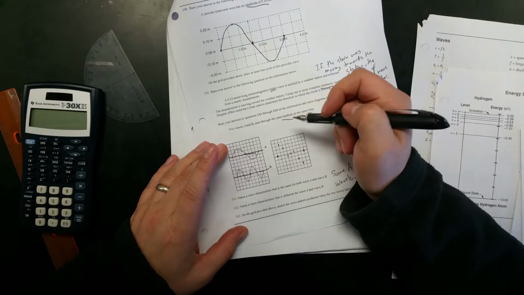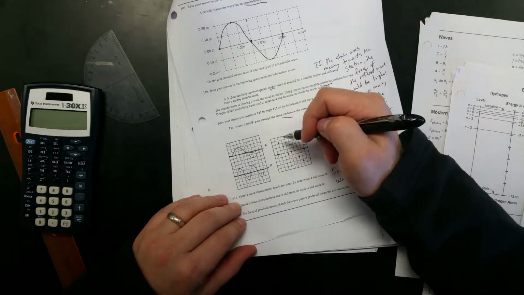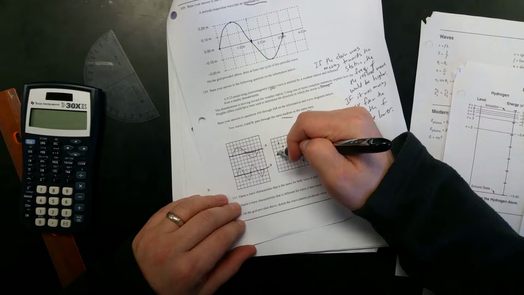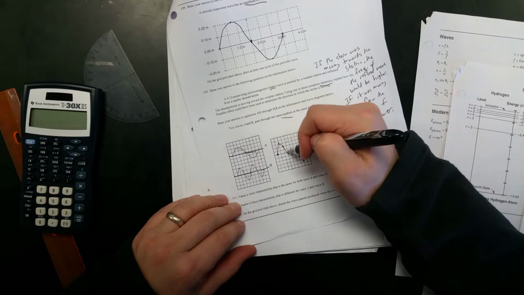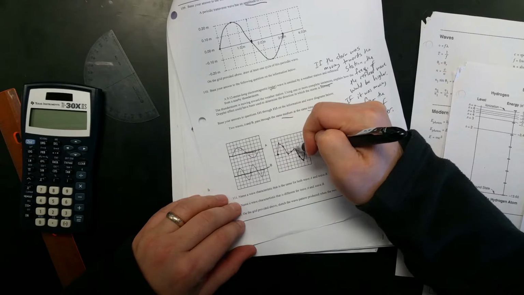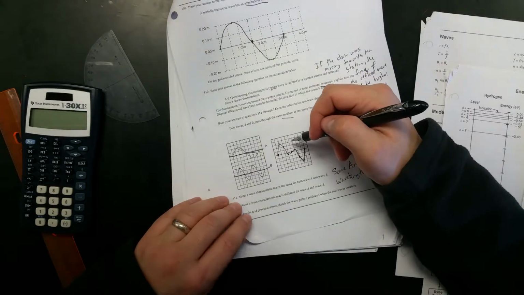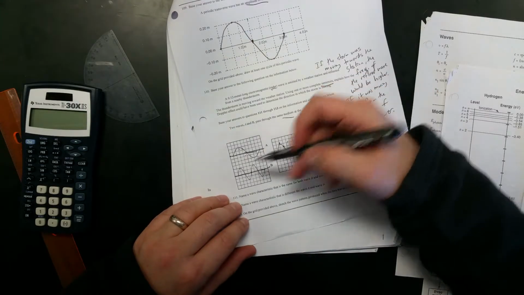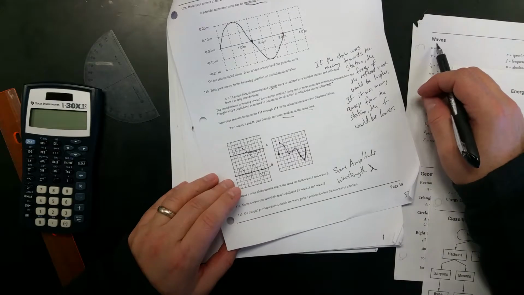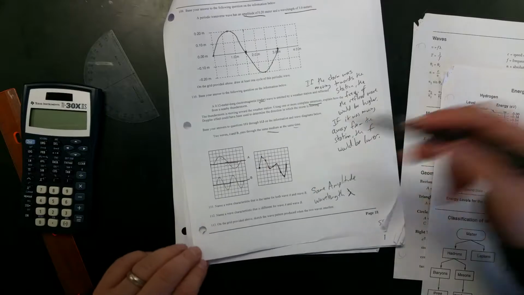Why do they ask me to do a wave pattern for interference like this? Something like this, I don't know. Something like that. It's clearly not a standing wave because they don't have the same frequency, so you're not going to get a standing wave. Weird question. I hope they never ask one like that again. But you can figure it out.